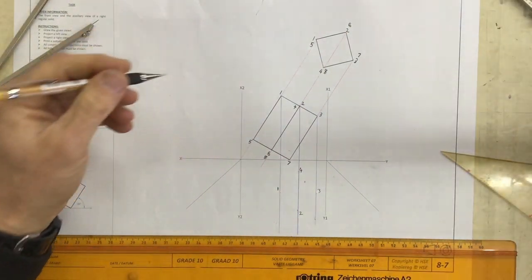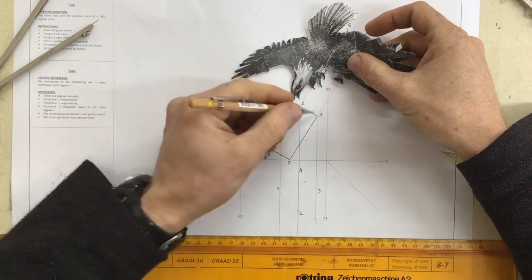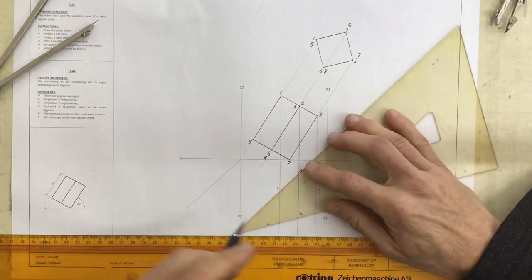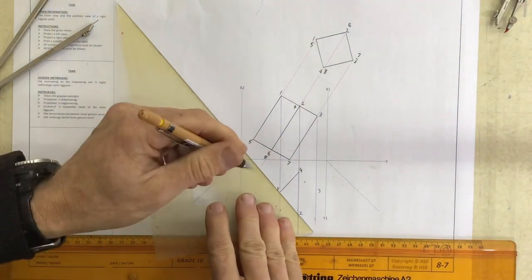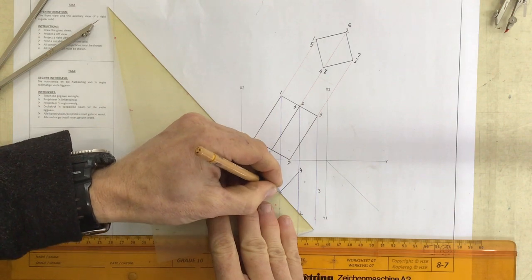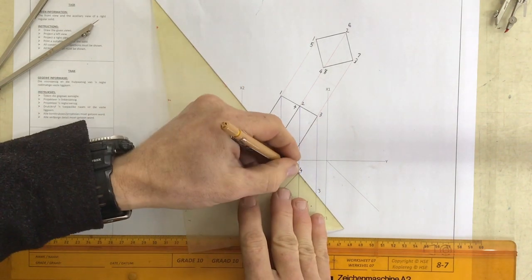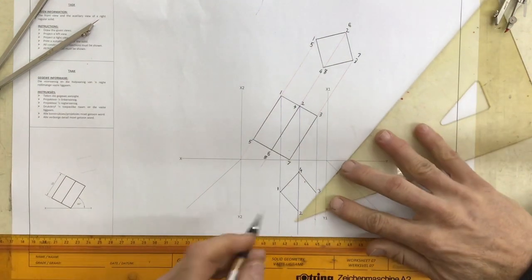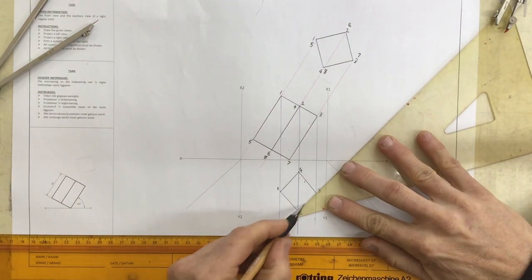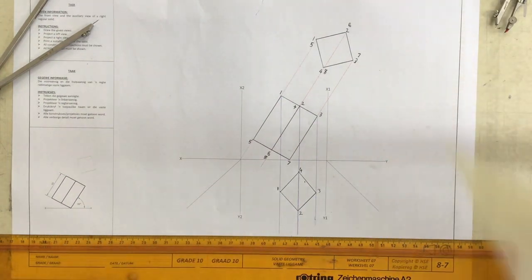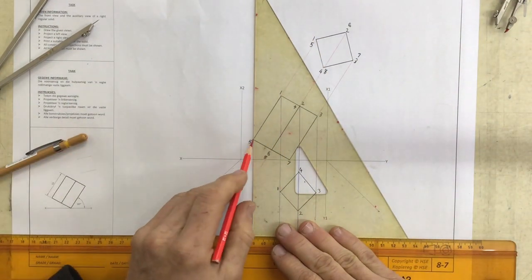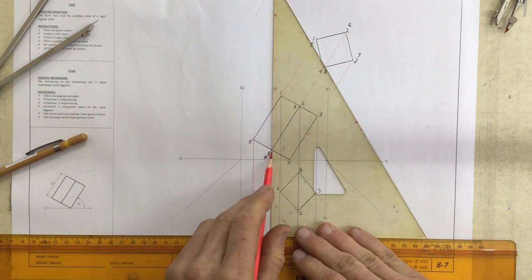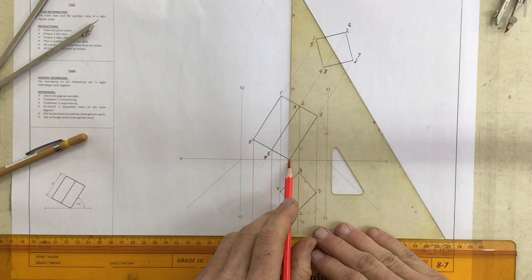Right. If I'm a little eagle looking down from the top, I will be able to see that surface, so I can draw that in straight away on my drawing. There it is. Okay, you'll note that it is no longer a square. It's been distorted. Right, after I've done that, I'm going to then take lines from number 5. I'm going to take lines from 8 and 6, and I'm going to take a line from 7.